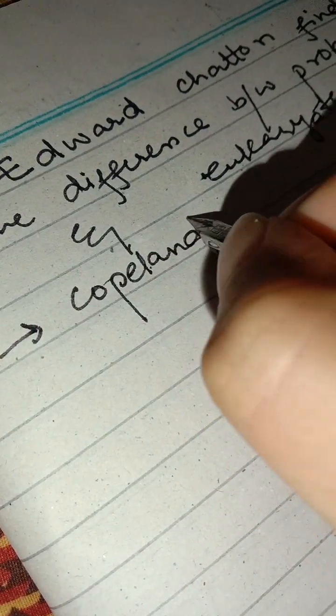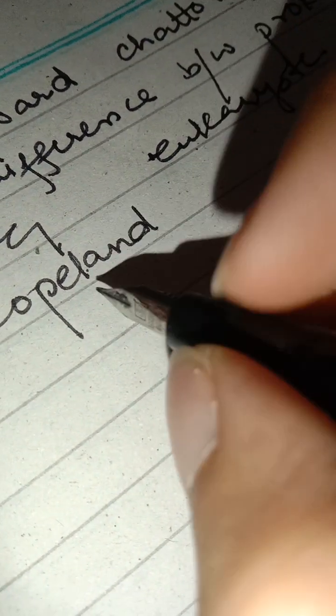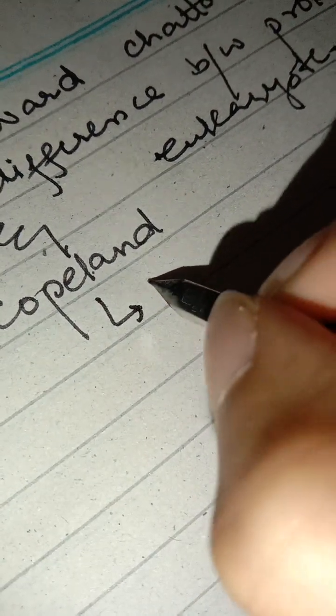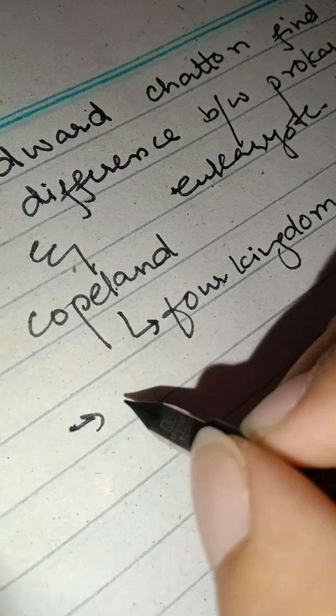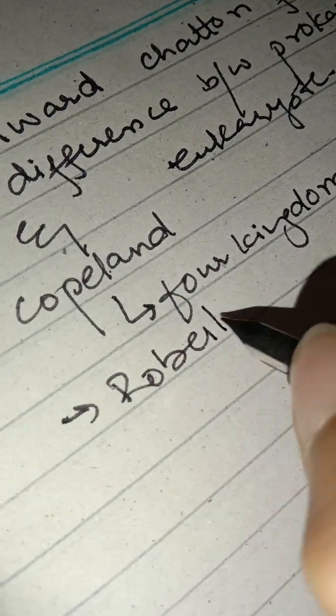Then Copeland gave the four kingdom classification. He introduced Protista in a very easy way. Then Robert Whittaker gave the five kingdom classification. These are the MCQs, guys.